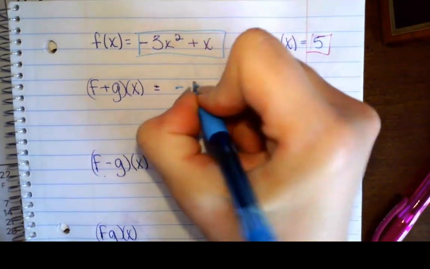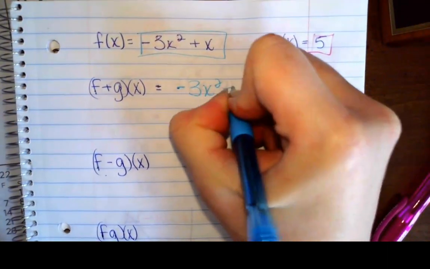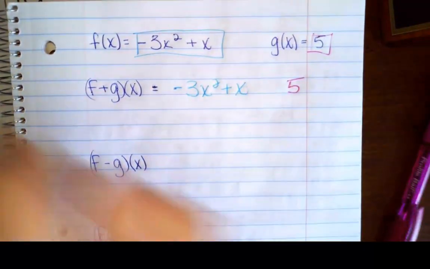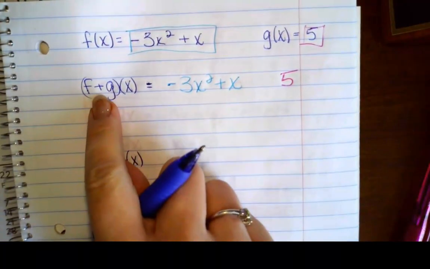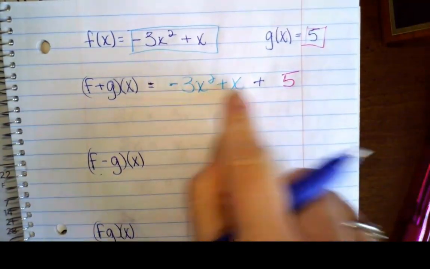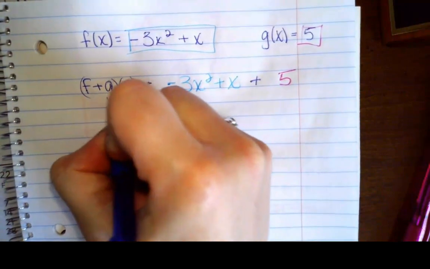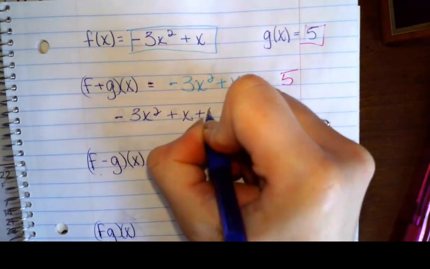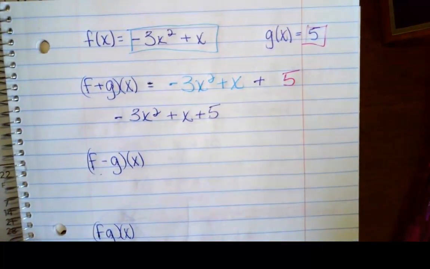So I've got a negative 3x squared plus x, and then I have a 5. What am I supposed to do to those two things? I'm supposed to add. So when I combine like terms, I don't have any like terms, so my final answer is a negative 3x squared plus x plus 5.